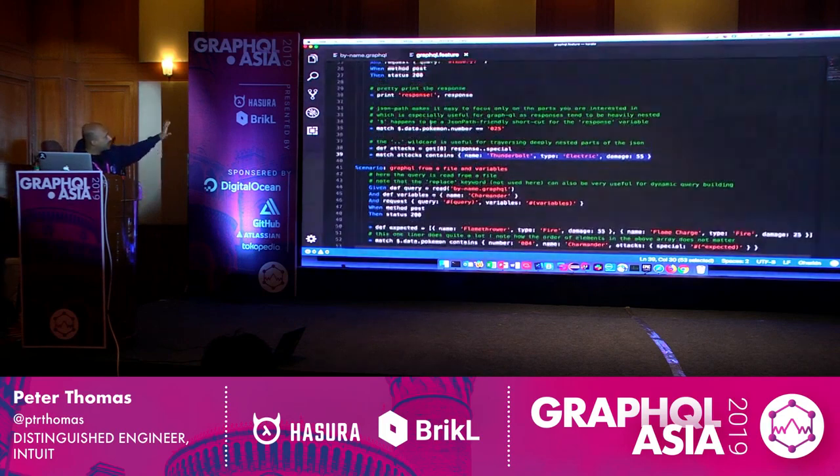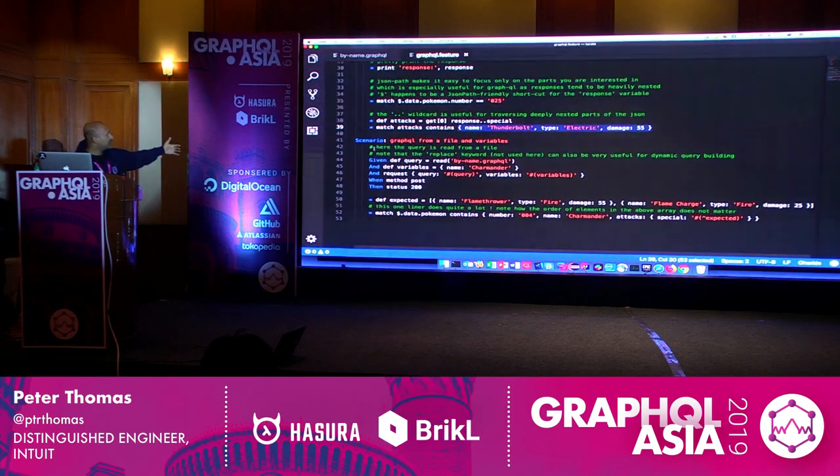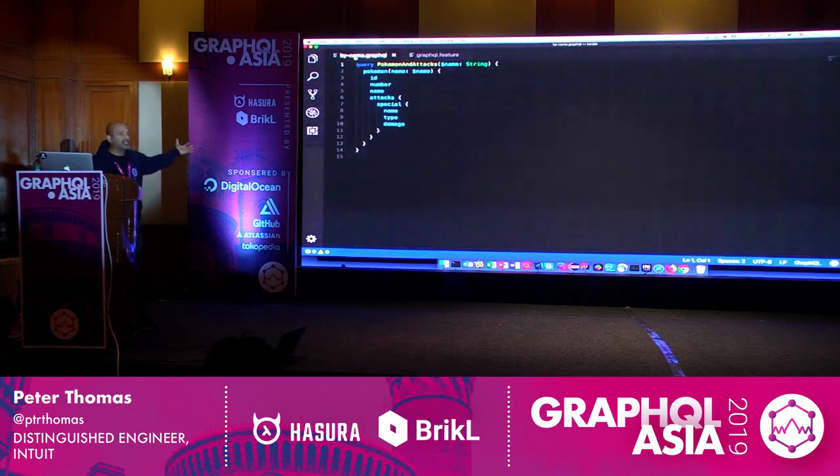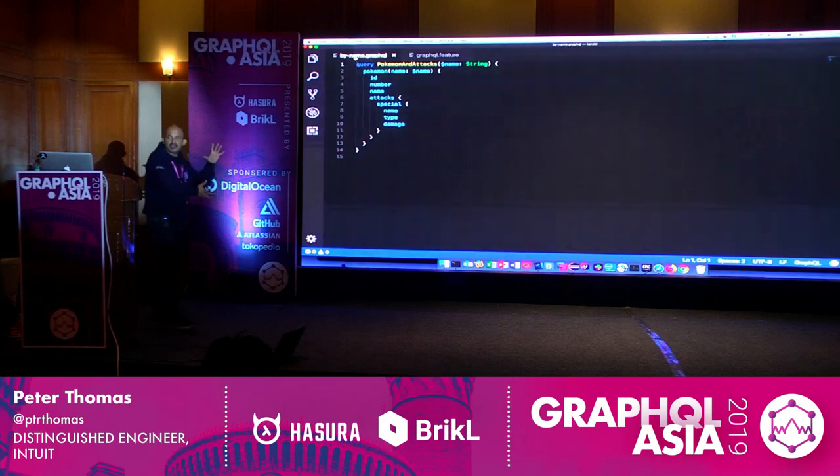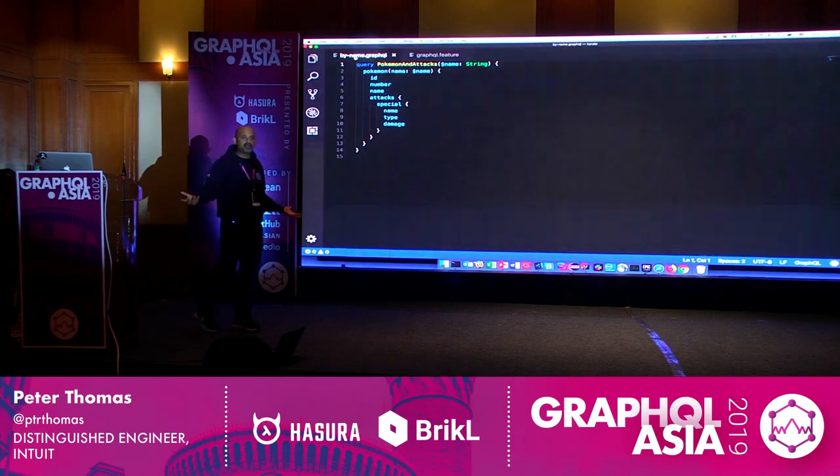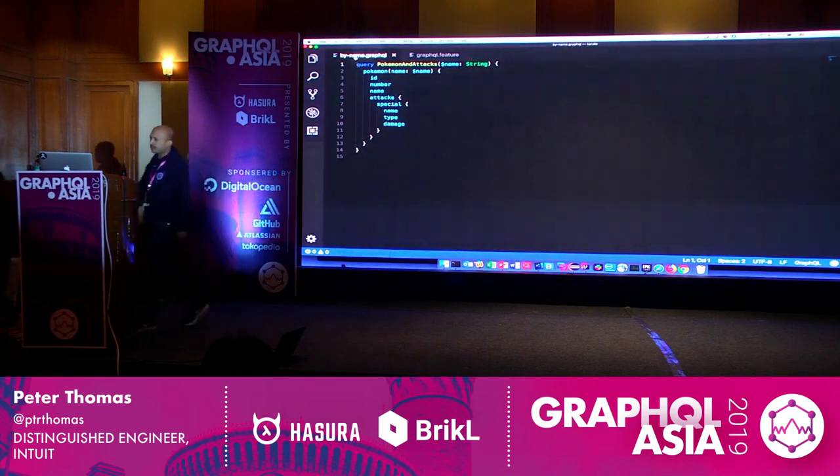In fact, in this particular test, there are 2 scenarios, and I'm actually reading GraphQL from a file here. That's again a great thing. Karate encourages reuse, and it's actually this file over here. So you can have this chunk of GraphQL reused by all your tests, and that's a great thing.